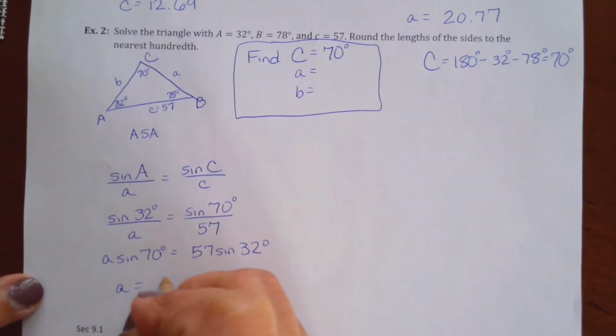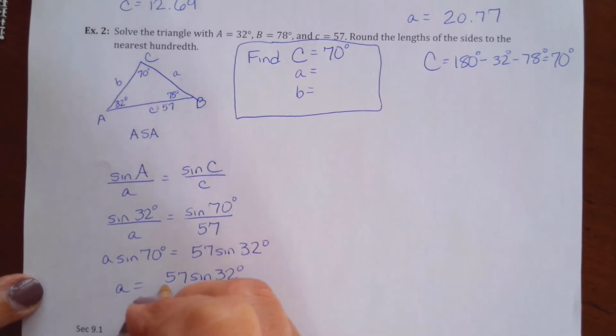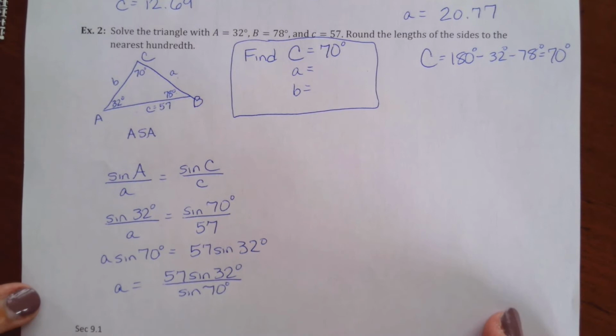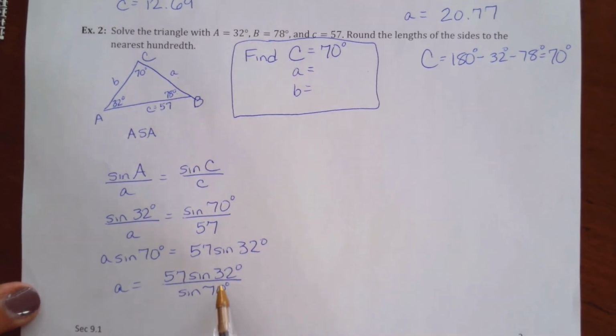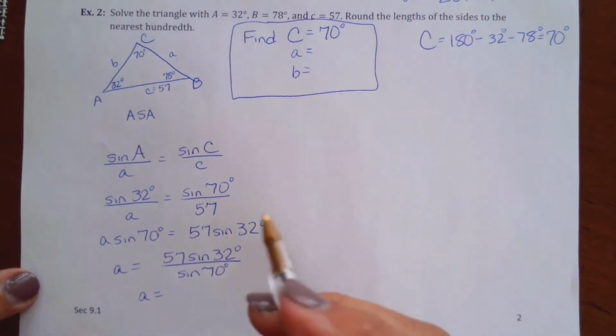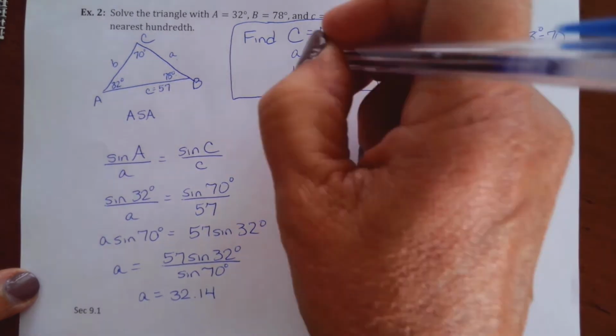Divide both sides by the sine of 70, and put that in your calculator. So 57 times the sine of 32, and then divide that by the sine of 70, and you should end up with 32.14. So there's side A.